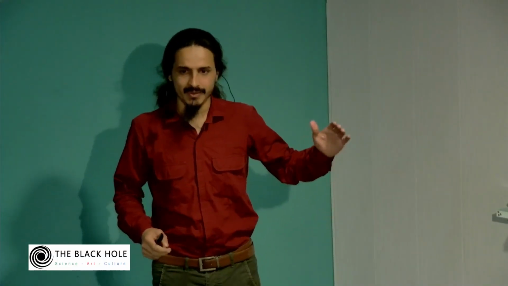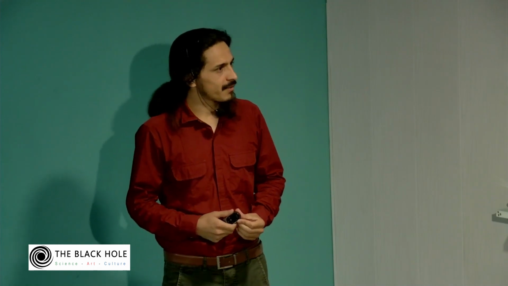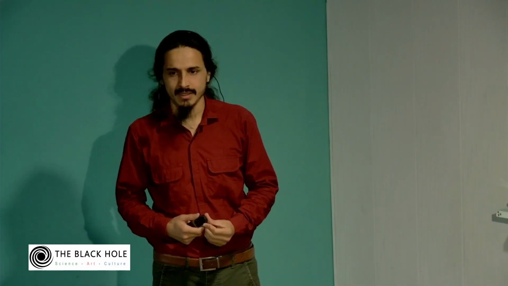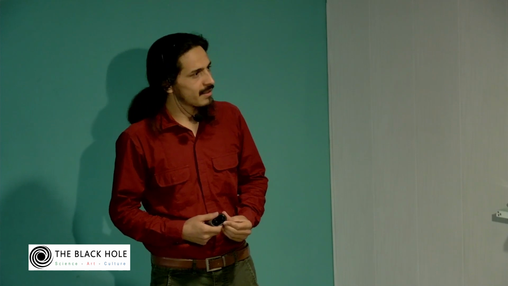So the target for today's talk is that I'm going to first introduce groups, and then I will talk about sequences, what are sequences, and then at the end I will talk about elliptic curves, and then we will see how sequences sit inside these elliptic curves.